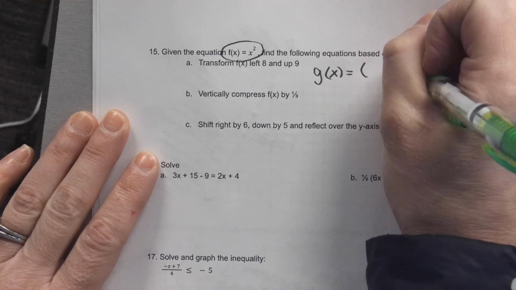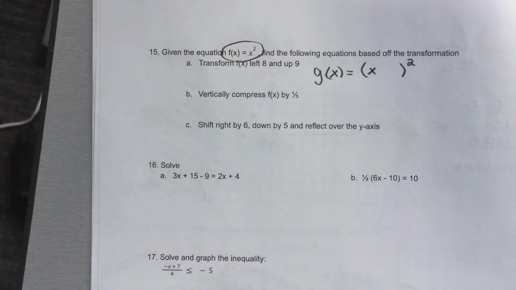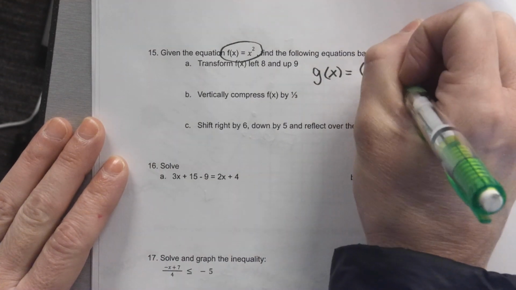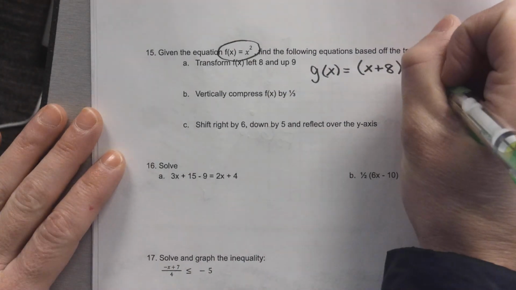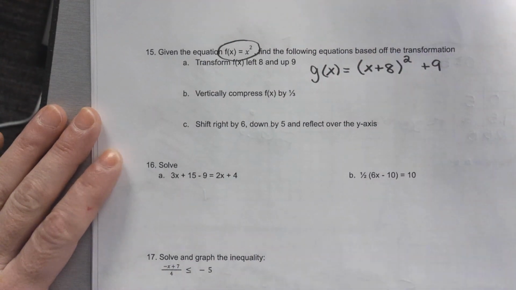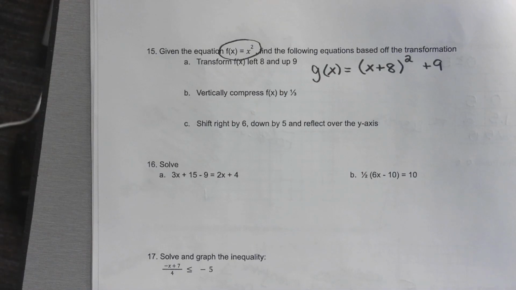We have two things that are happening to x squared. So I'm going to set up that much of it. If I want to move left 8 and up 9, what do I need to put in parentheses with x? So to move left 8, what should go in there? Plus 8. I love it. It goes in as the opposite. So there's my left 8, and then up 9 goes outside. So remember, things that are left and right go in parentheses. Things that are up and down go outside.